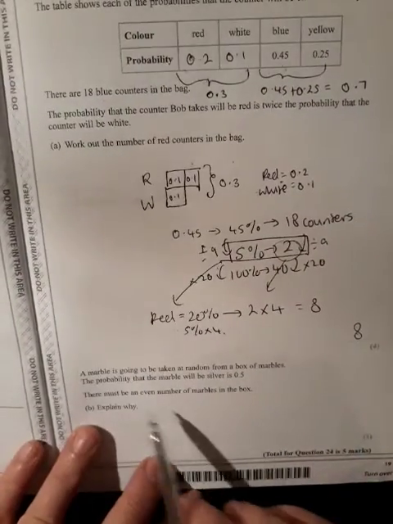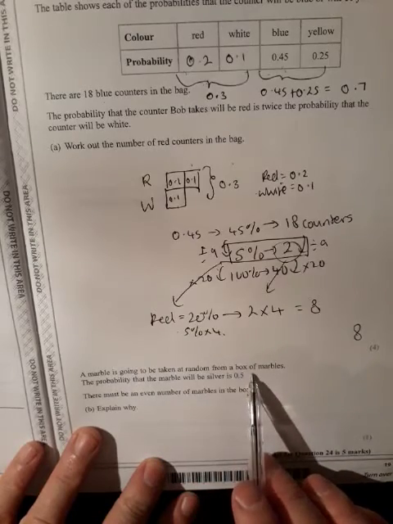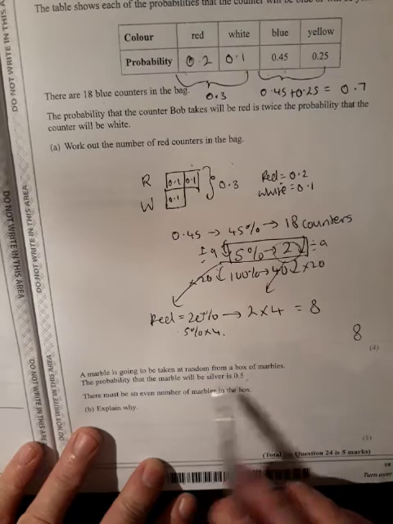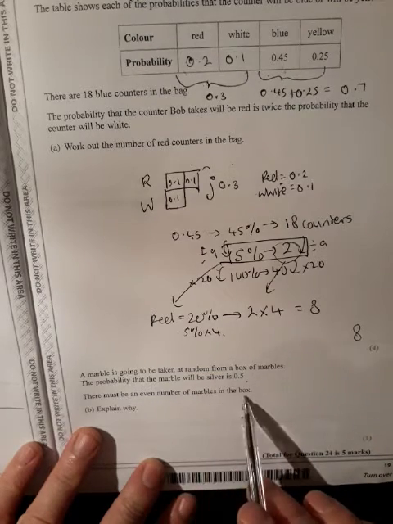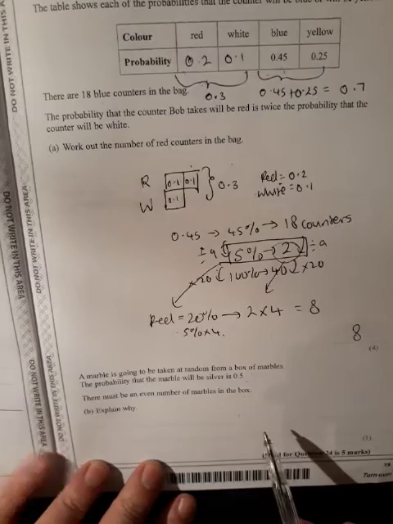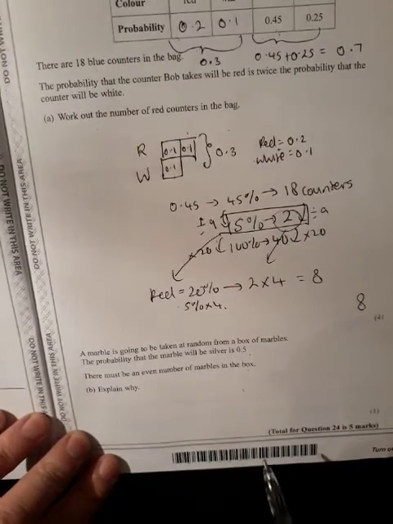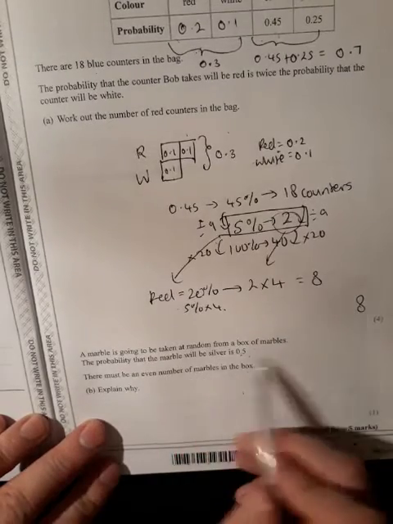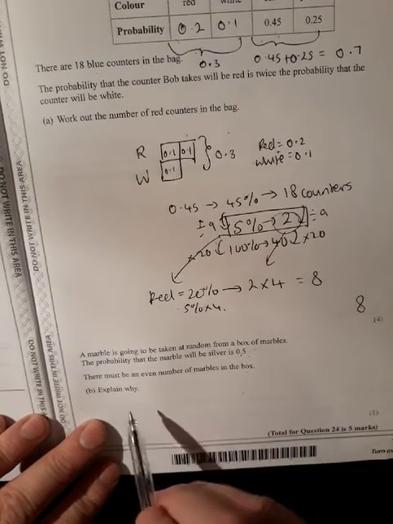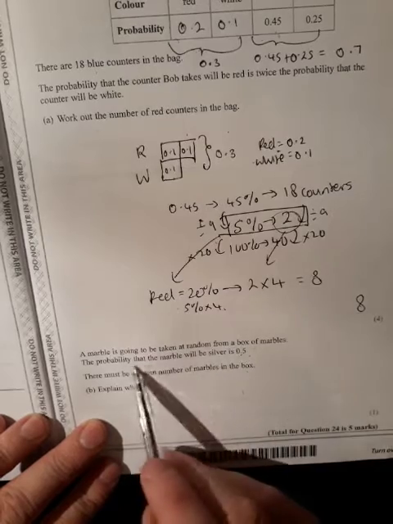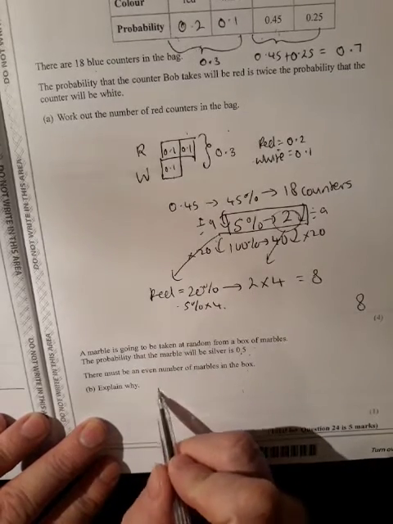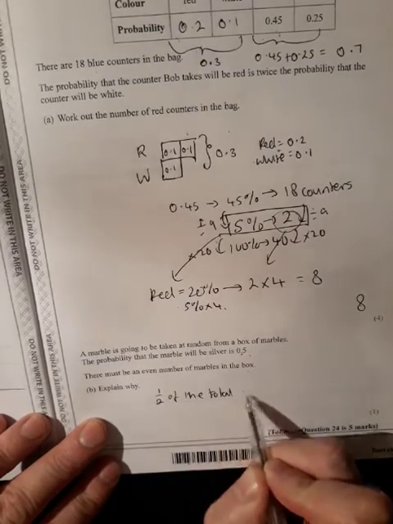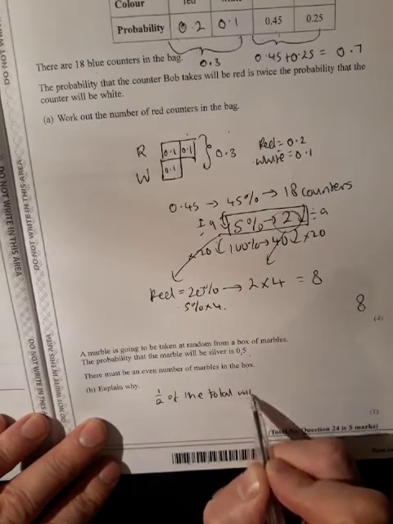Part B, a marble is going to be taken at random from a box of marbles. The probability the marble is silver is 0.5. There must be an even number of marbles in the box. Explain why. Well, to get 0.5, half of something would be silver, wouldn't it? So it says the probability the marble will be silver, half of the total will be silver.